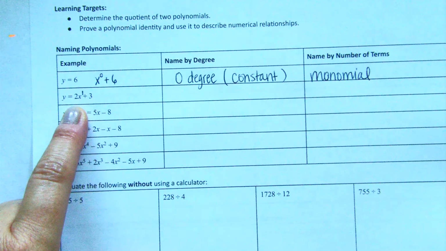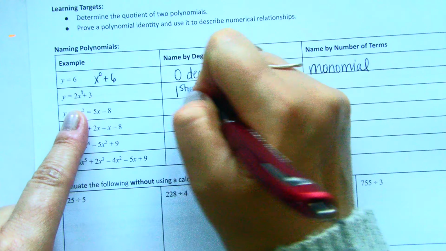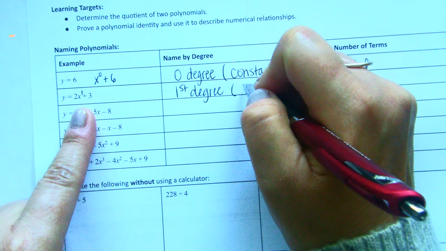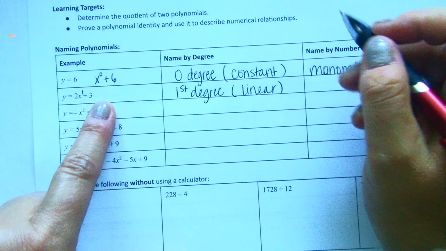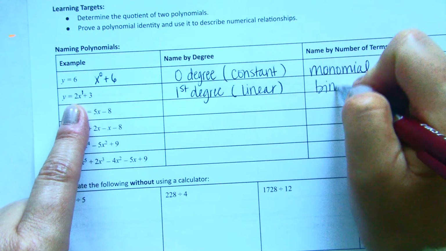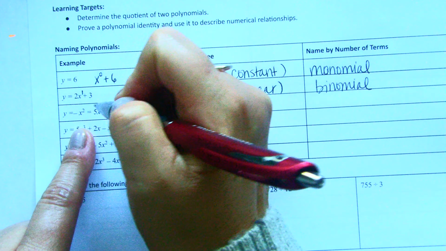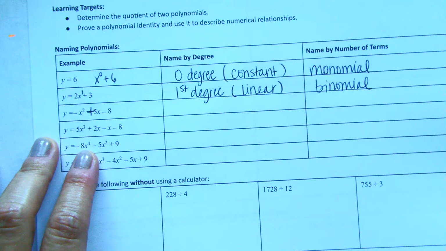In this case, the degree here is 1. So this is first degree. And whenever it's a first degree function, it's typically linear. And this has two terms, so we call this a binomial. In this case, whoopsies, I think this is supposed to be a plus. It's a little typo here.